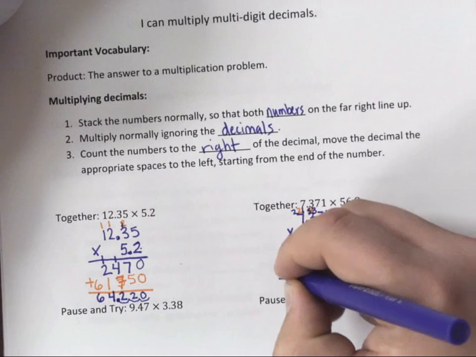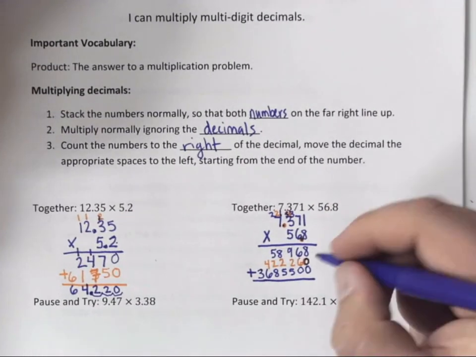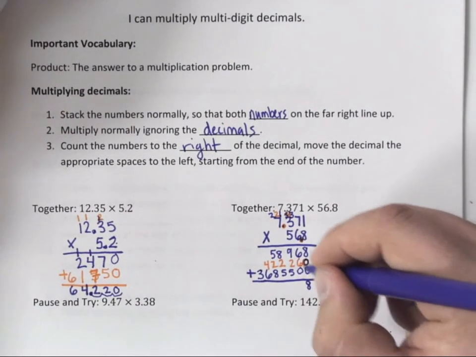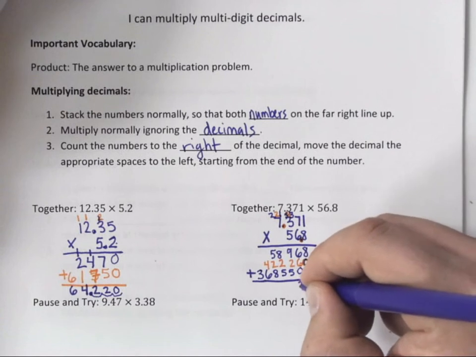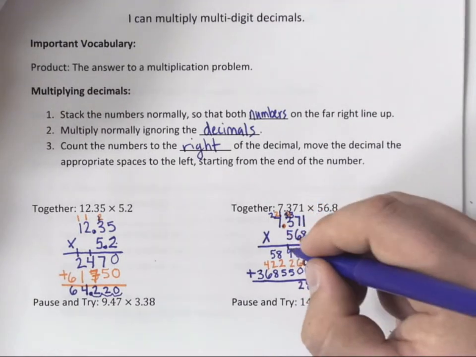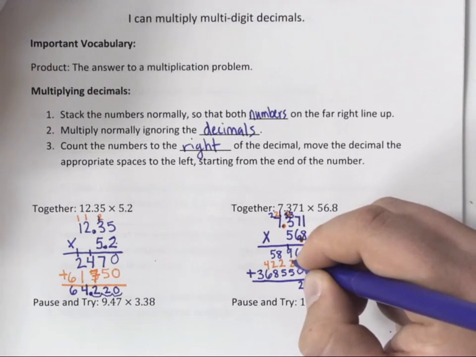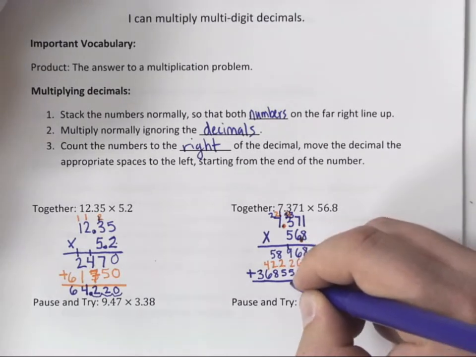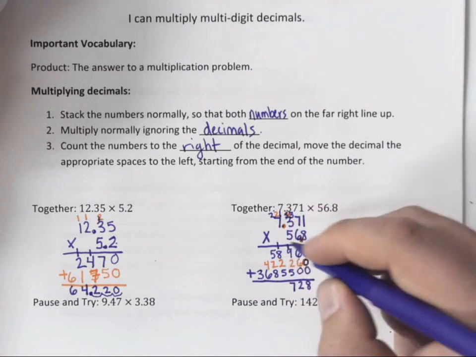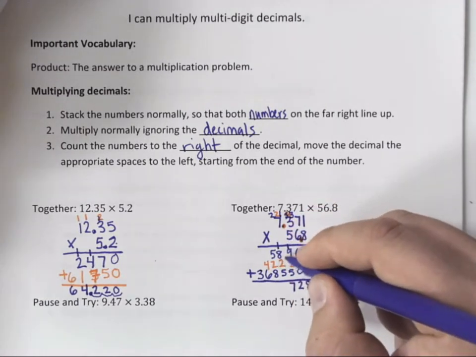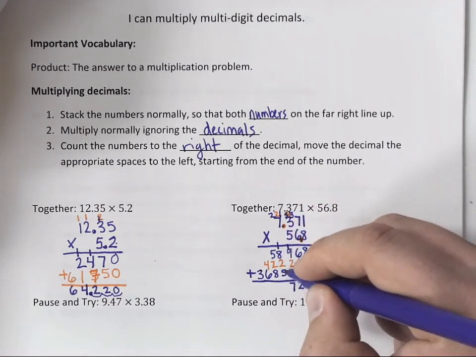Okay, now we need to add them all up. 8 plus 0 is 8. 6 plus 6 is 12. Carry the 1. 9 plus 1 is 10. 10 plus 2 is 12. Plus 5 more is 17. 8 plus 2 is 10. Plus 5 is 15.